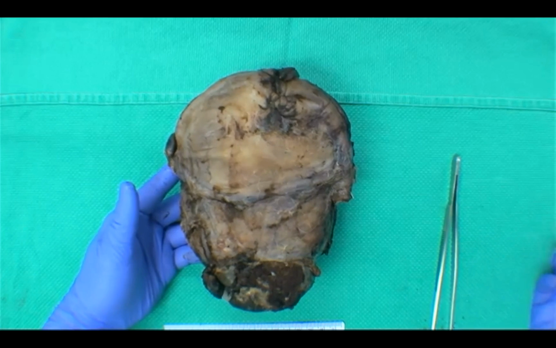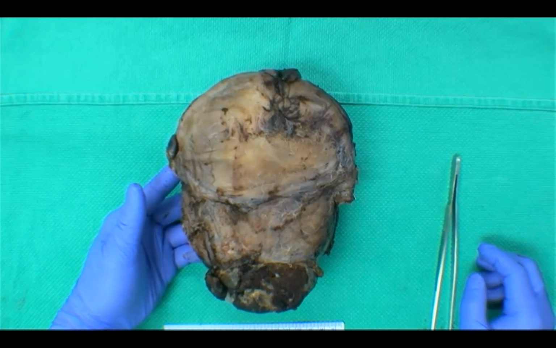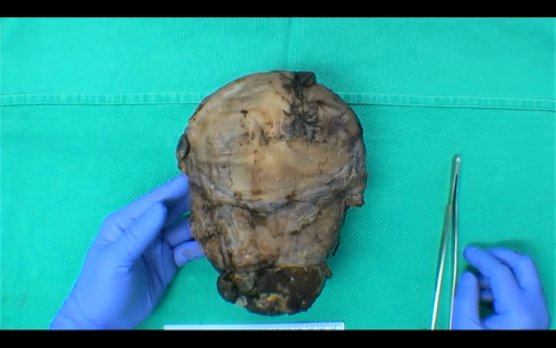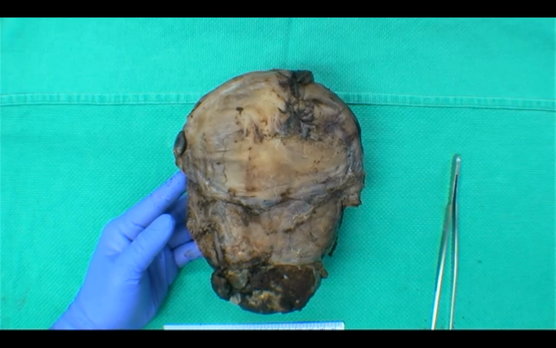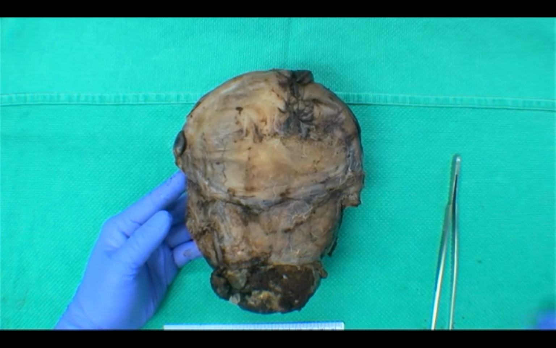The important thing to note when you're approaching these specimens is to pay attention to the interface between the placenta and the uterus, because that's really the most important part, right? Because we want to properly document the relationship between the placenta and the uterus and how far the placenta is invading into the myometrium, if at all.